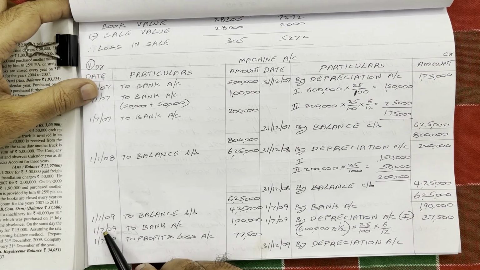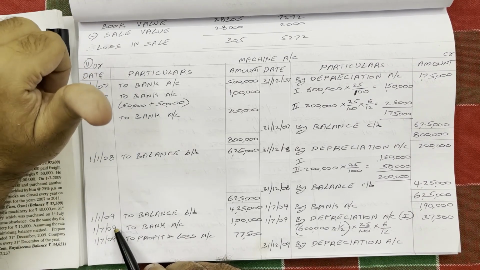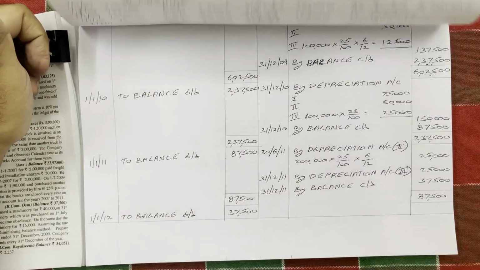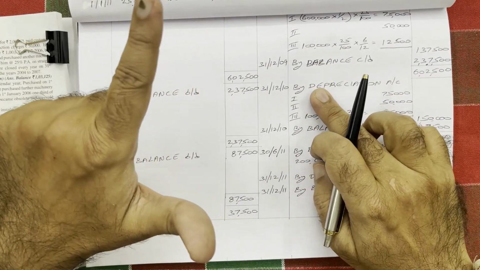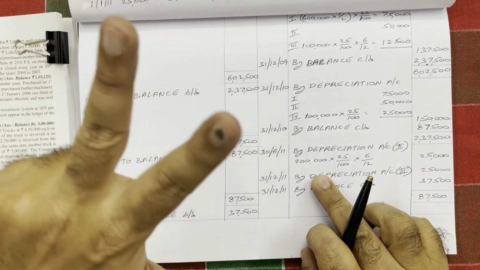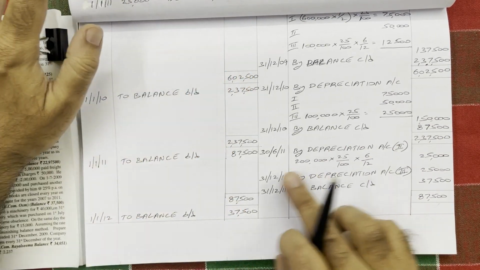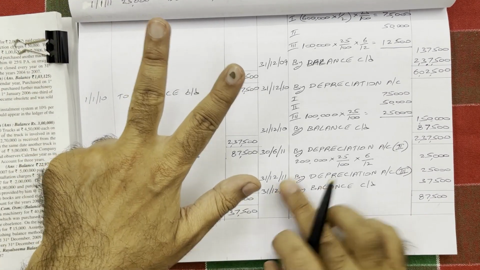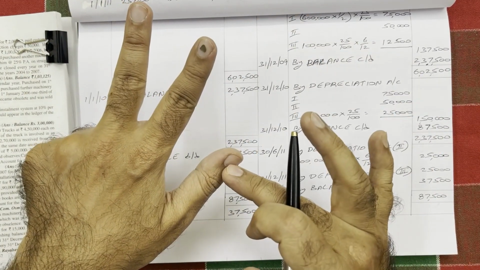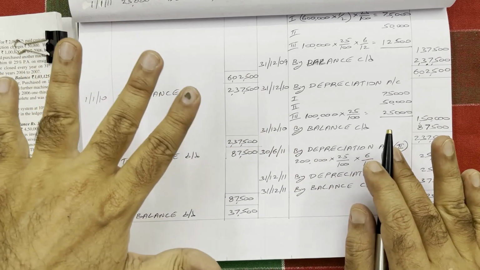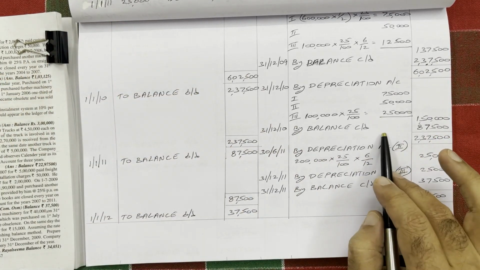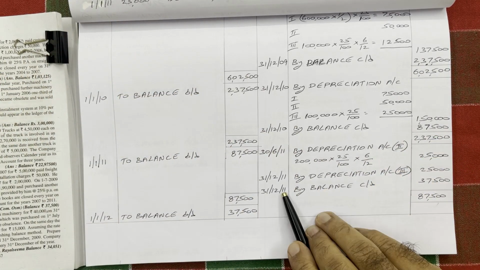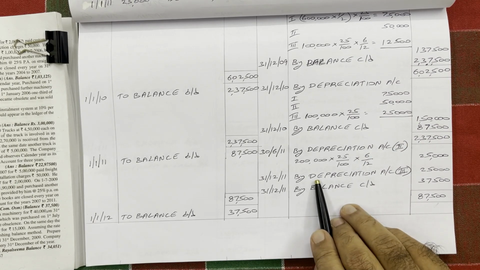So in 2009, half year we used. In 2010, 1 year. In 2011, 1 year. So by 31st December 2011, it will be used for only 2.5 years. If you use it for 4 years, then only the asset will be totally depreciated. Therefore, the third asset is not yet totally depreciated.